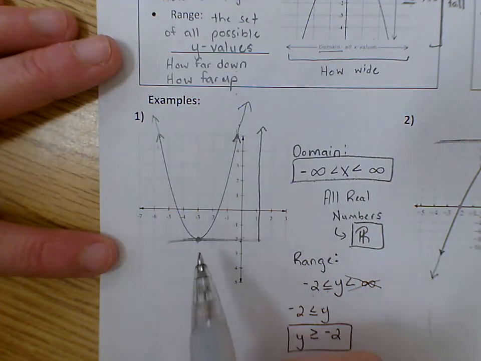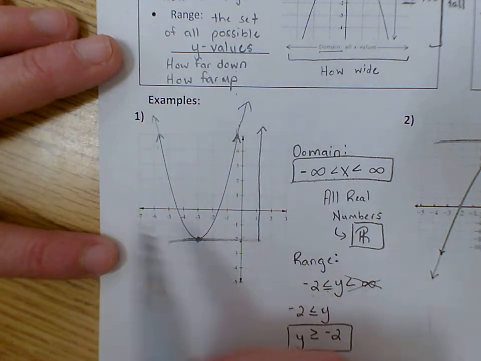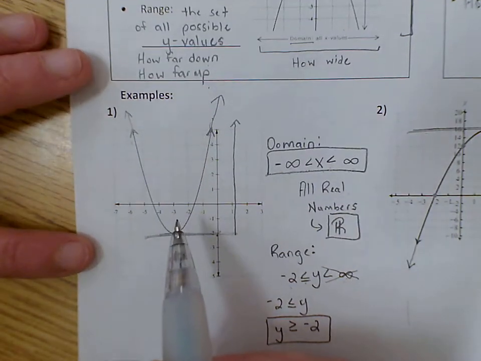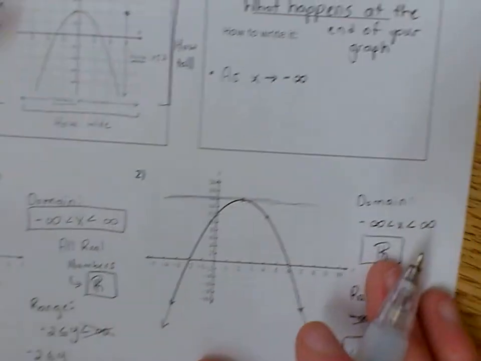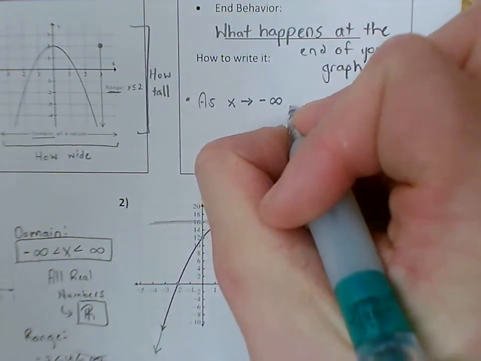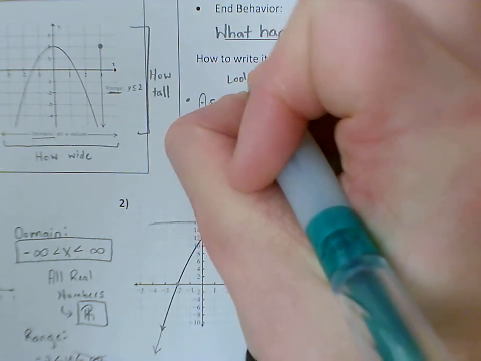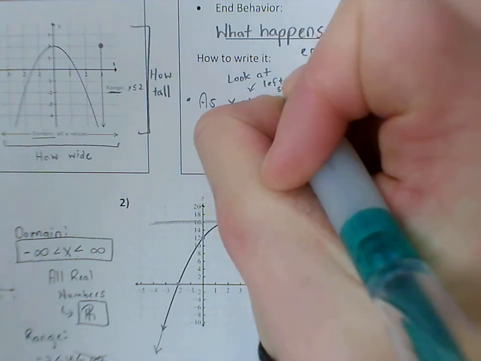If I look at my graph, the x-axis, the negative numbers go that way. So whenever you write as x approaches negative infinity, you're telling whoever's reading to look at the left side of your graph.